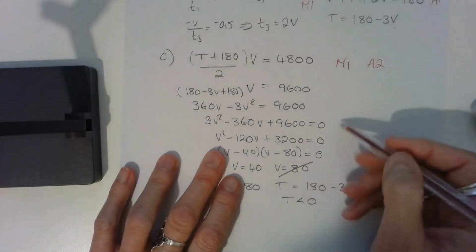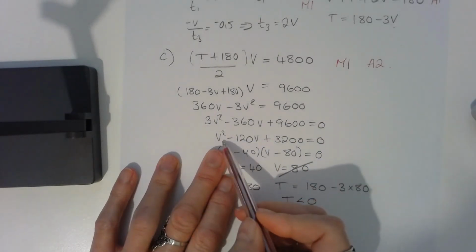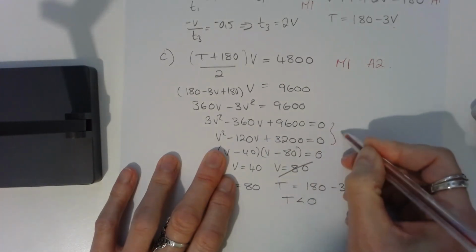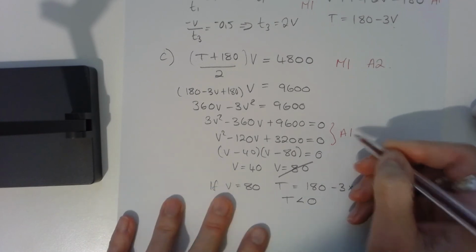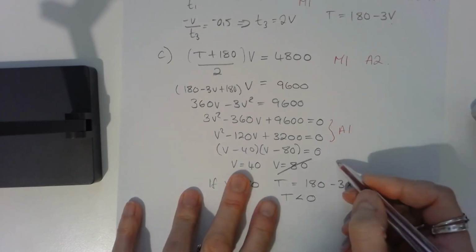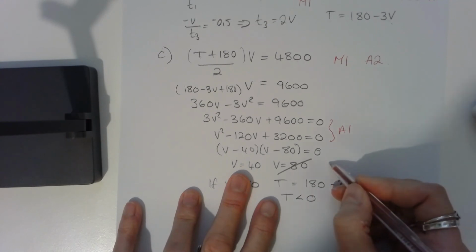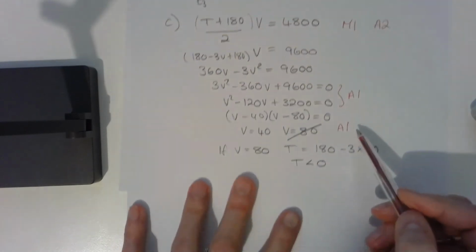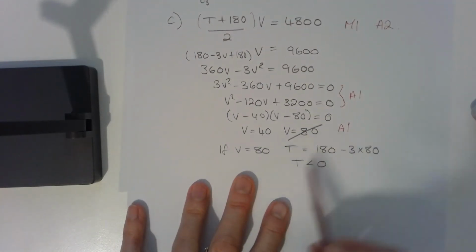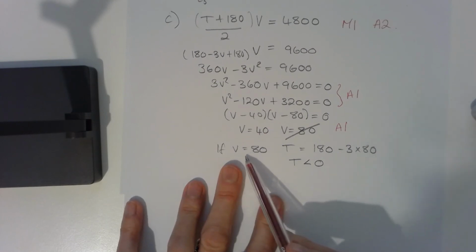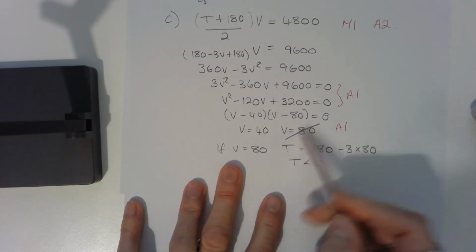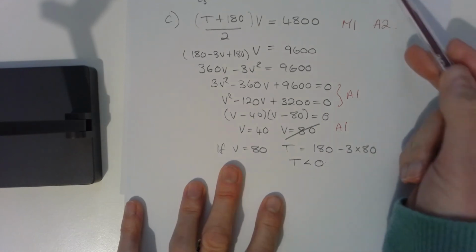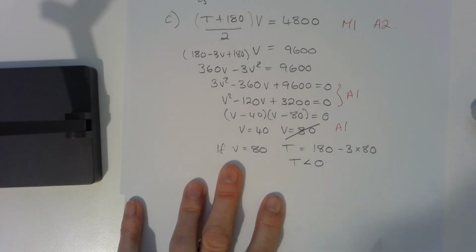Forming the equation and getting to a point where you have a quadratic equation in v equal to 0, either of these, another accuracy mark, and then an accuracy mark for getting v equals 40 and v equals 80, either one or both. And then one method mark for rejecting v equals 80 with a reason. So you must state some reason. It doesn't have to be this, but as long as you found a reason why it can't be 80.